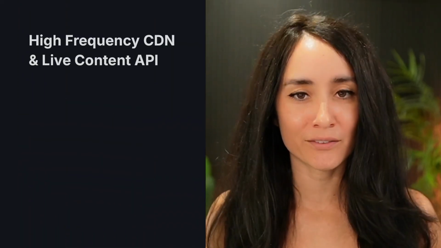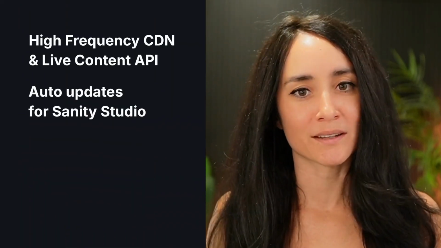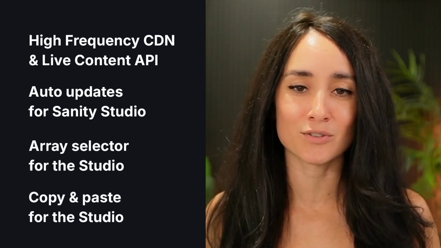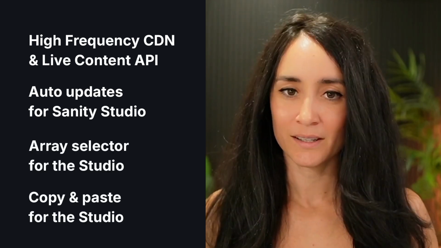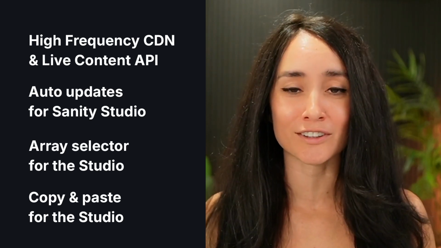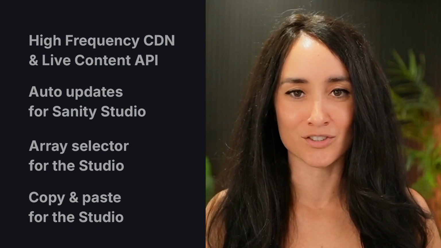We will look at the high frequency CDN and the live content API. We will look at auto updates. We'll look at the new array selector for the studio and the new copy and paste feature for the studio. So each interview will be with an engineer who helped create it, and they'll give you a first look into the feature and even a cool demo. We know we love to hear it straight from the engineers.